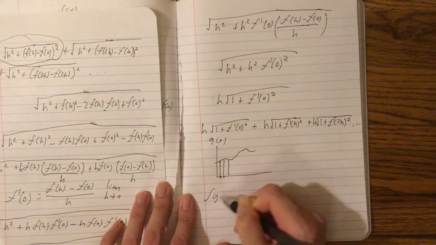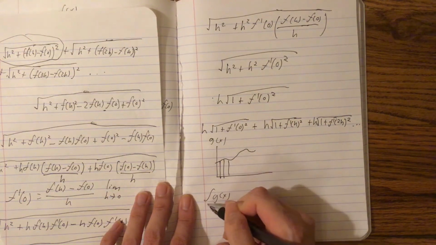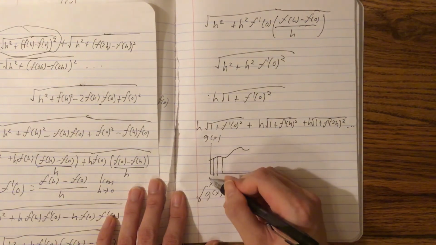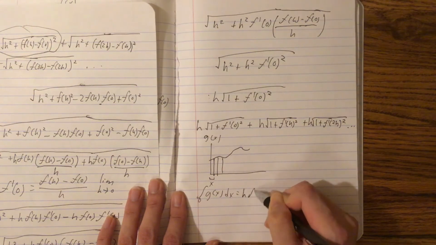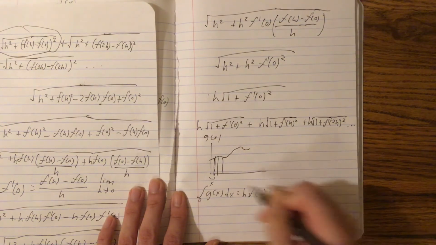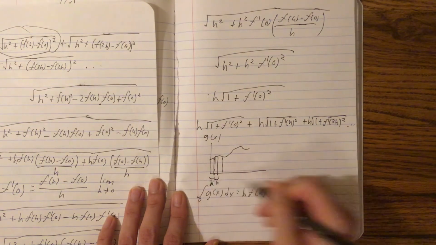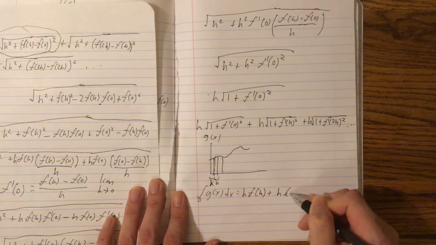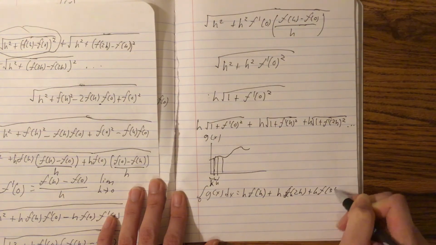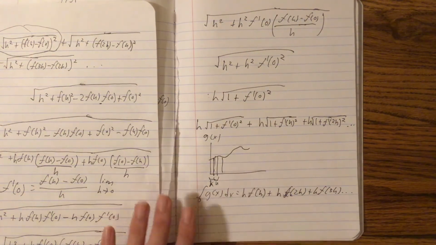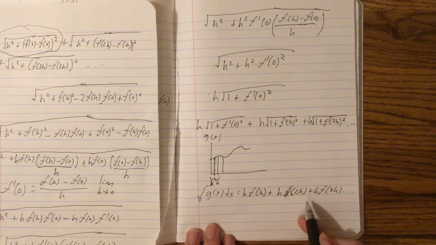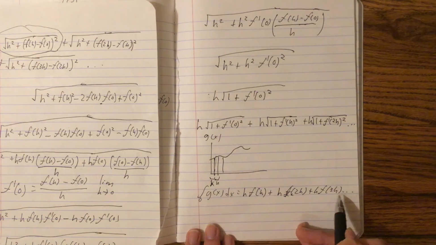And so the integral of g of x from 0 to x would be the base times the height of the first rectangle, or h times f of h, plus the base, or another h, times the height, or f of 2h, plus h times f of 3h, and so on. All right? Hopefully you can understand that. So this is basically what an integral is.